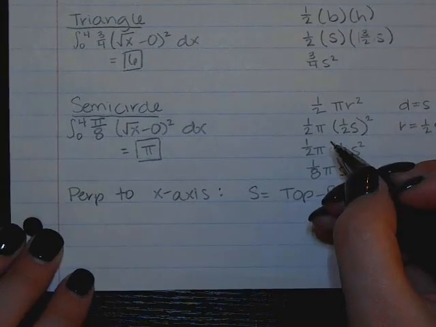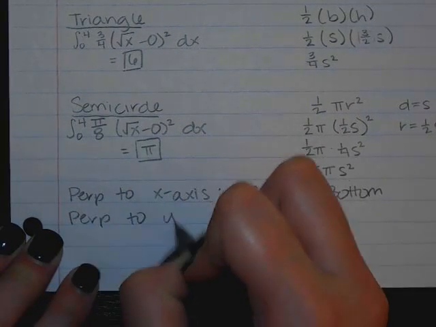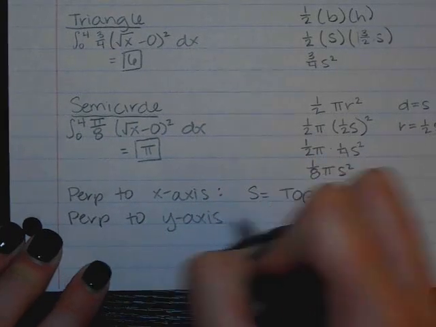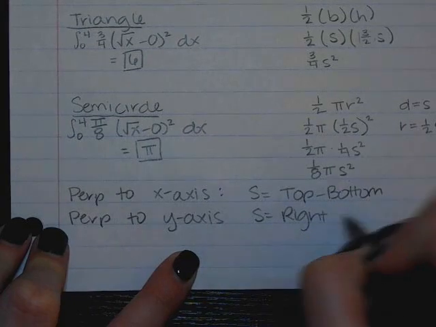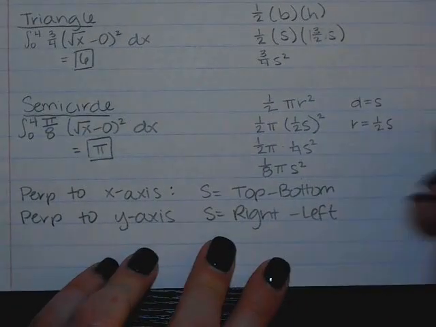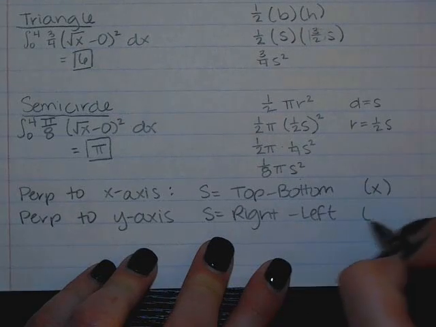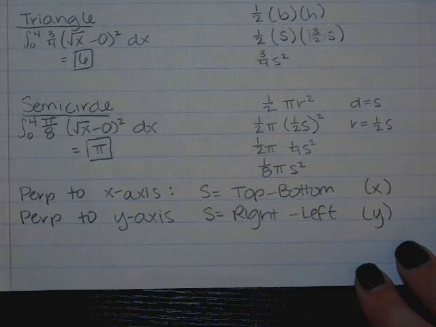Or they can be perpendicular to the y-axis, which means that your S is going to be right minus left. Okay, and then of course, if you're doing top minus bottom, you're in terms of x, and if you're doing right minus left, you're in terms of y. Okay, so that's just something to keep in mind.